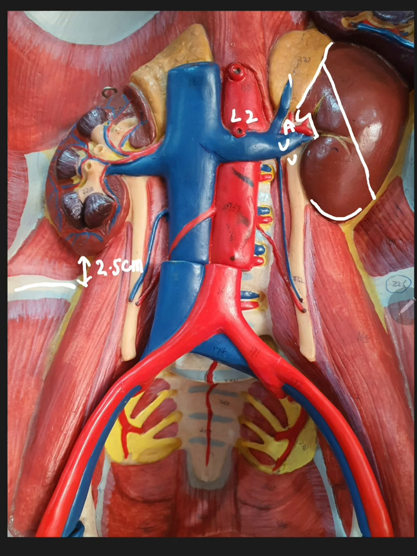Let's talk about the posterior relations of the kidney. So posteriorly, the kidney is related to the diaphragm, to the medial arcuate ligament, to the lateral arcuate ligament, and to a muscle that is called the psoas major. Here comes the psoas major. It is also posteriorly related. This is actually the quadratus lumborum, this muscle.